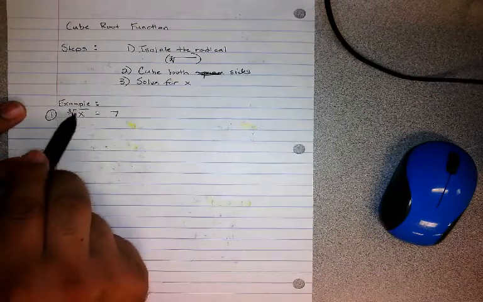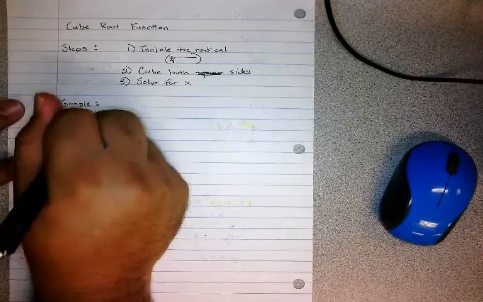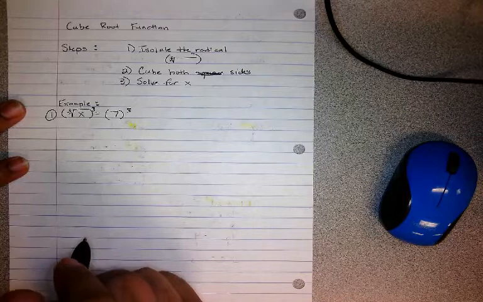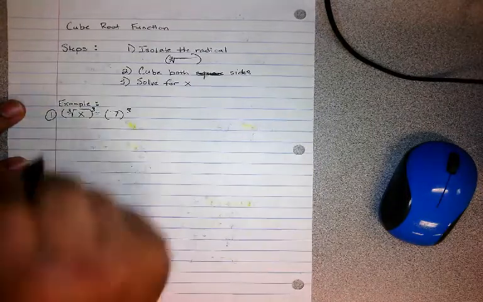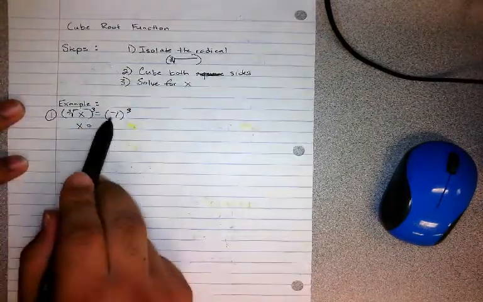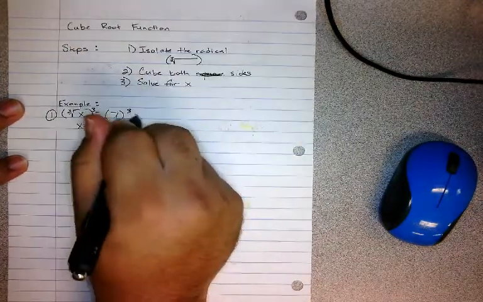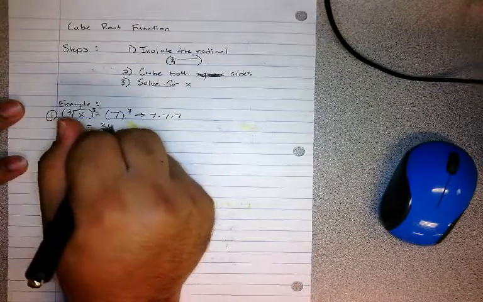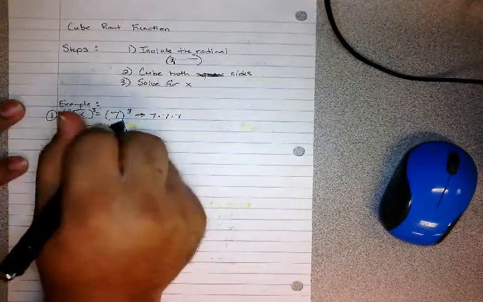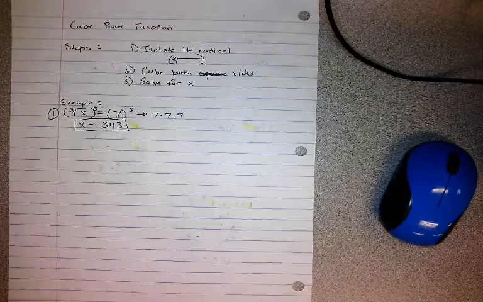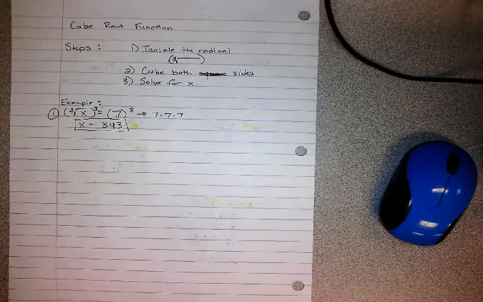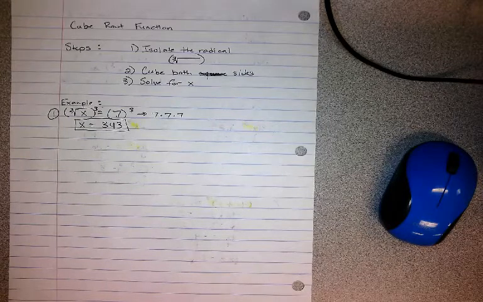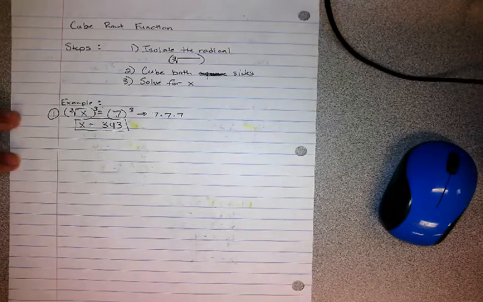So the way you get rid of the radical is you cube it. Whatever you do to one side, do to the other side. So that cancels out, and you're just left with x equals 7 cubed. Remember, all this is saying is 7 times 7 times 7, and you get 343. Pretty similar to when we used to do the square roots. It's just a cube root now, it has a 3 instead of a 2.